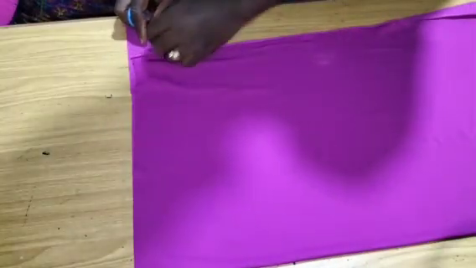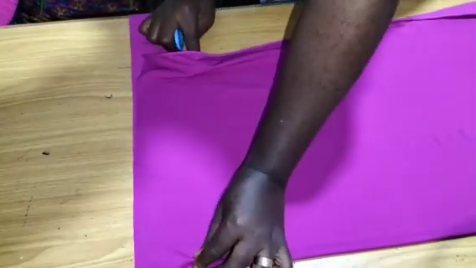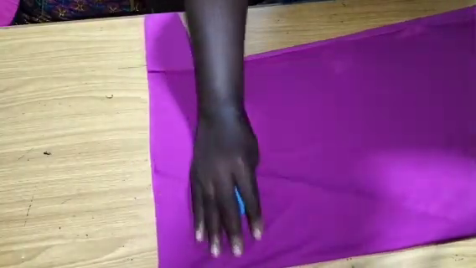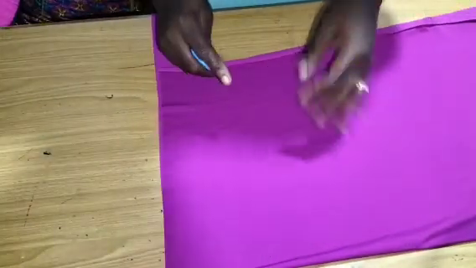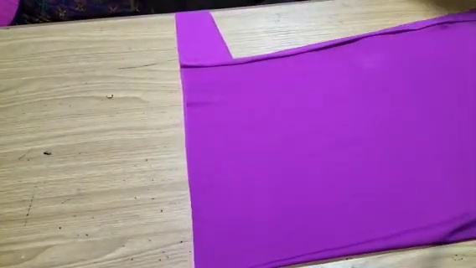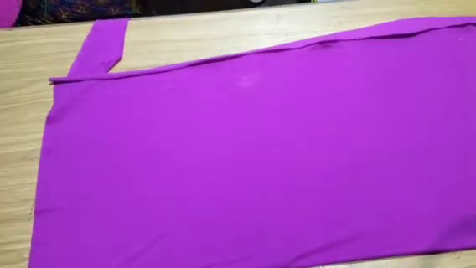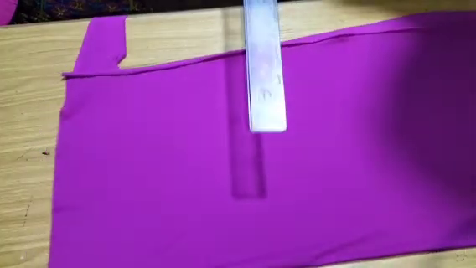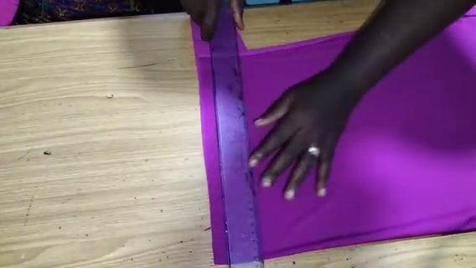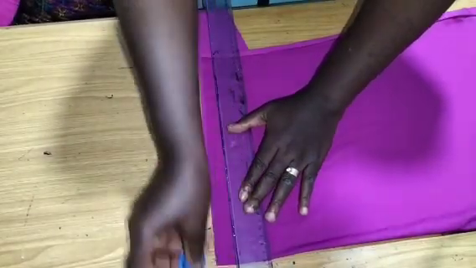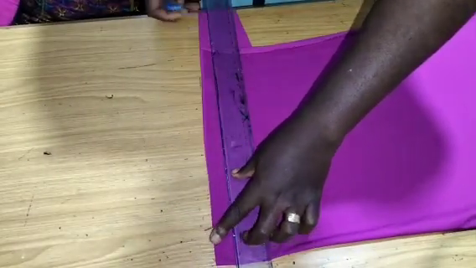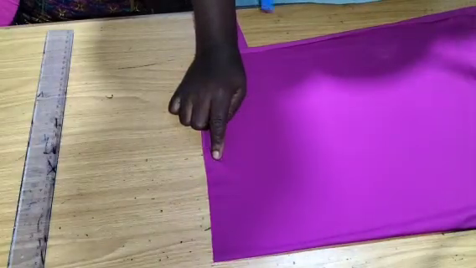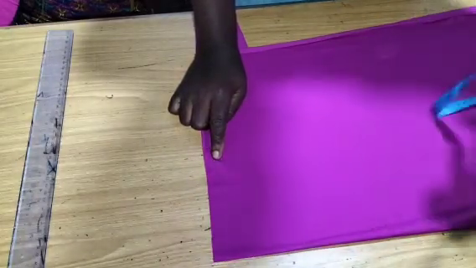So on the fabric, I'm going to measure my vertical measurement. So my vertical measurement is going to range from the shoulder to the hem. So I'll use what I have here as my border line, although this fabric, you need to be careful.